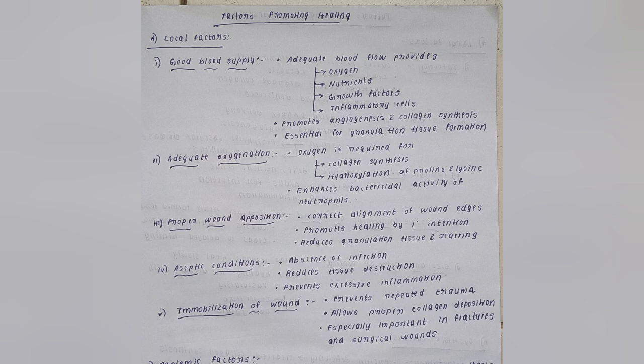Next thing is adequate oxygenation. Now oxygen is required for collagen synthesis and hydroxylation of proline and lysine. So obviously we need adequate oxygen supply for it, and it enhances bactericidal activity of neutrophils, because while discussing how phagocytosis happens, we discussed respiratory burst. So there are free radicals, superoxide anion. So for all that, oxygen is required. So it promotes the bactericidal activity of neutrophils.